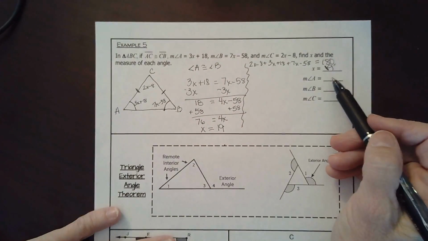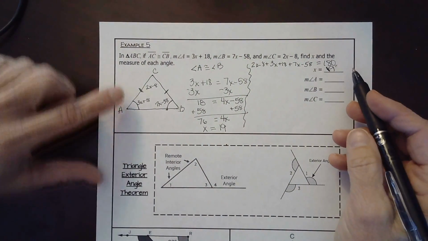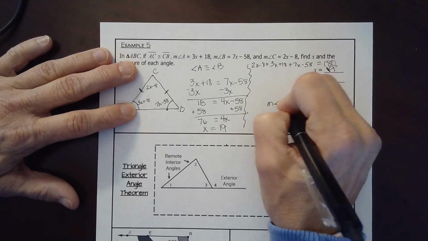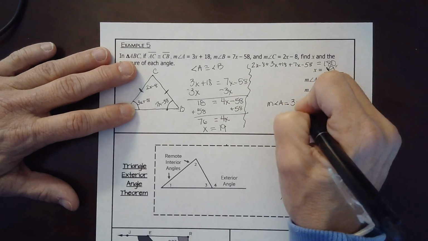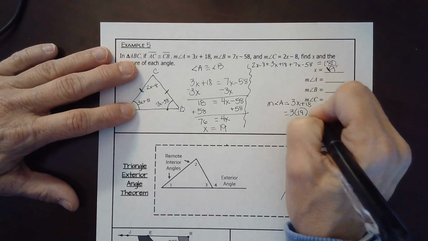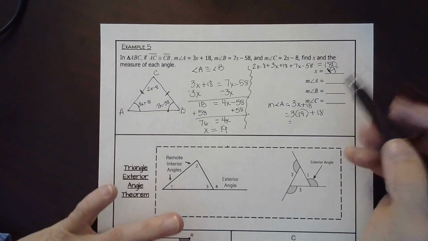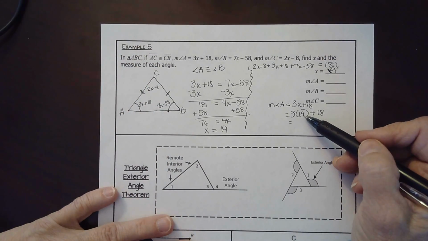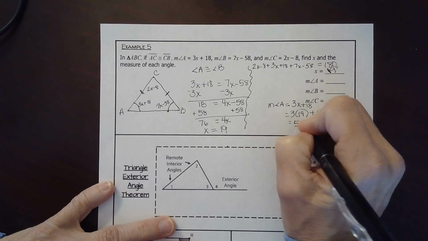So I have 19, and that means the measure of angle A equals 3x plus 18, which will be 3 times 19 plus 18. 3 times 19 will be 57.